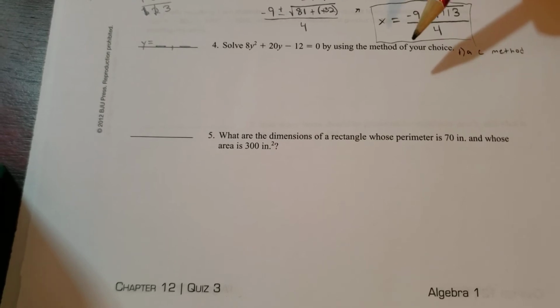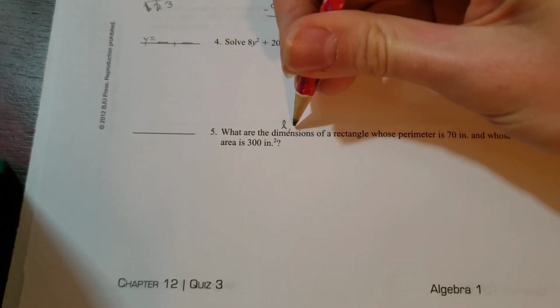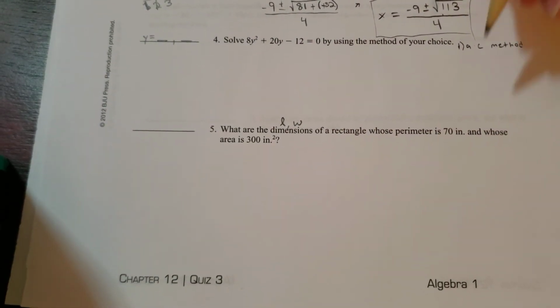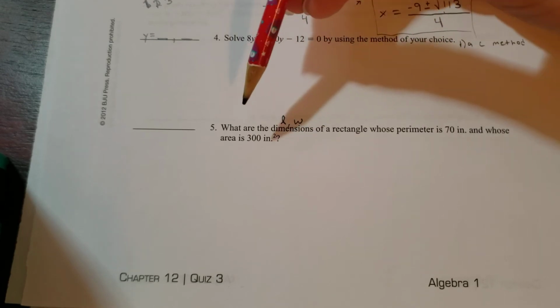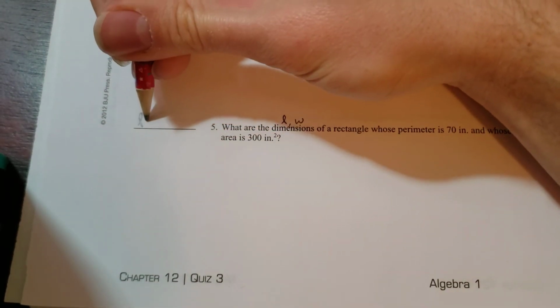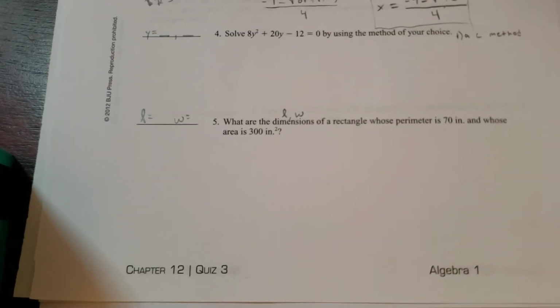What are the dimensions of a rectangle? So again, dimensions, length and width, whose perimeter is 70 inches and whose area is 300 inches squared. So what we're looking for is length and width.